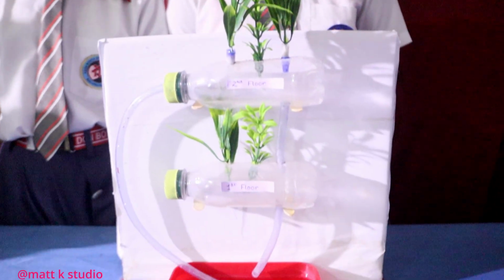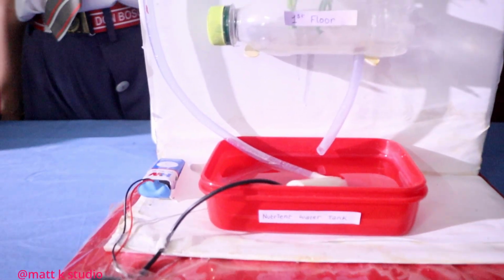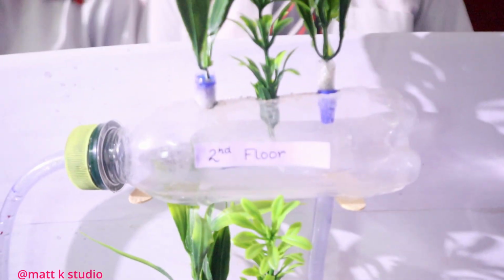Good morning, sir. I am Mayuri Dev and with me is Anushri Dev of class 8, and the topic of our project is hydroponic farming. Hydroponic farming is a type of farming that uses a nutrient-rich water solution rather than soil. The plants get the essential nutrients from the nutrient-rich water solution while the roots are supported.